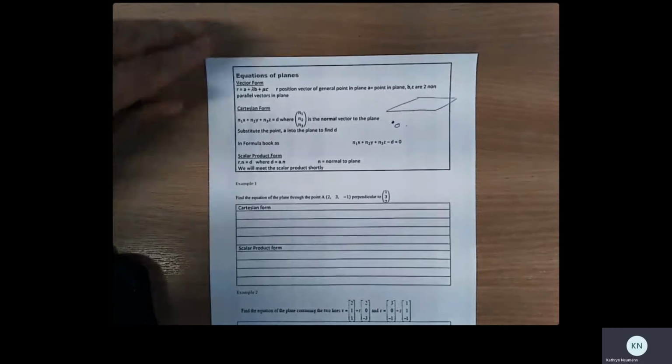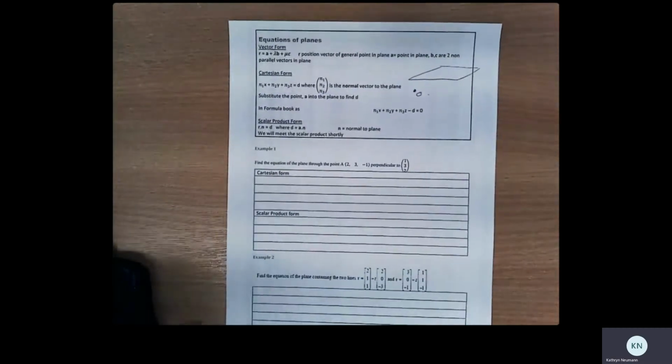Hello and welcome to this video on equations of planes for the Further Maths course. So we thought about before finding the equation of a line using vectors, and now we're going to look at equations of planes. And there are different forms that you need to be able to move between.